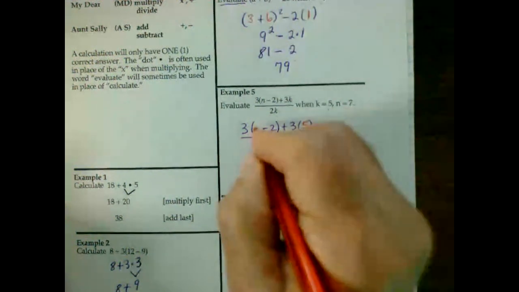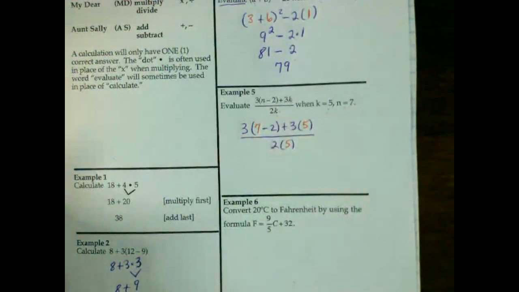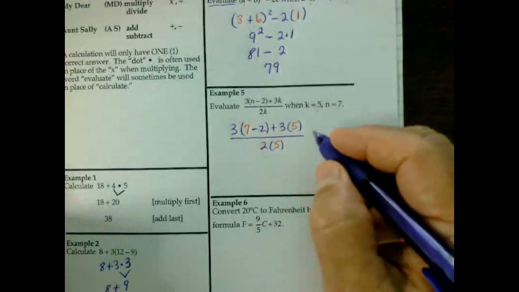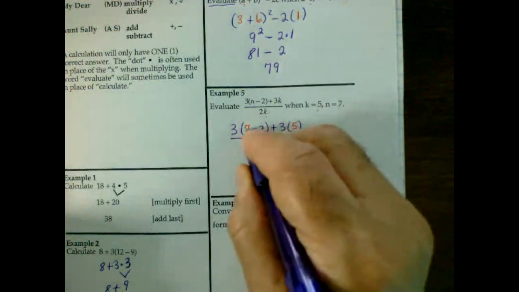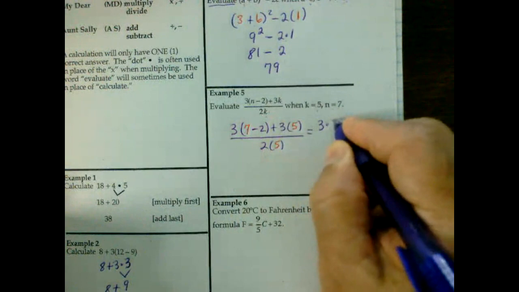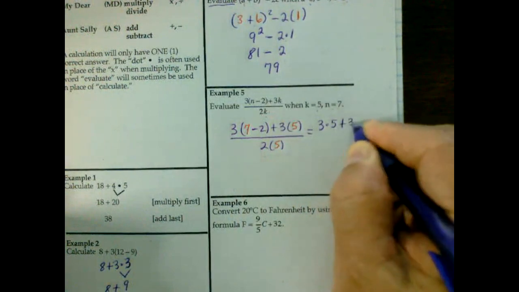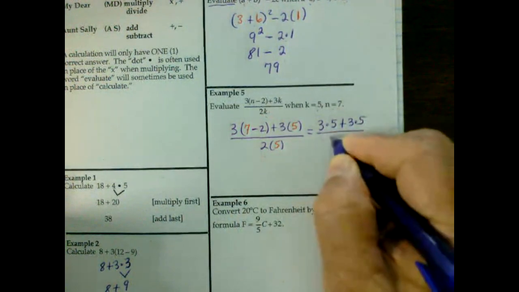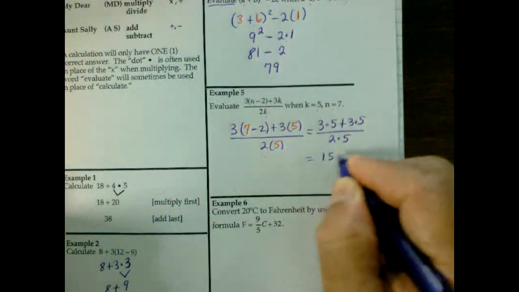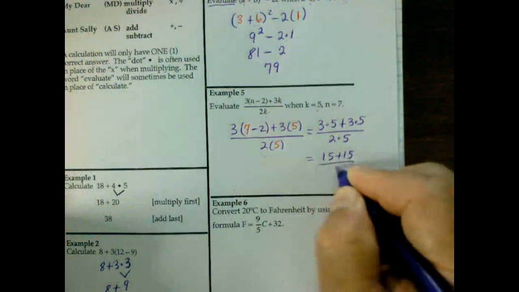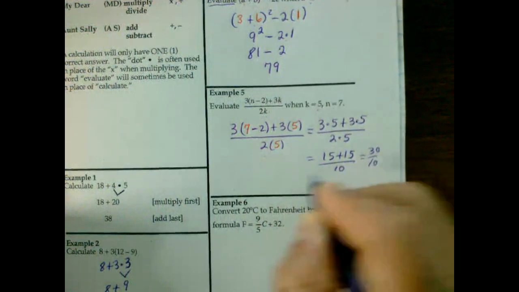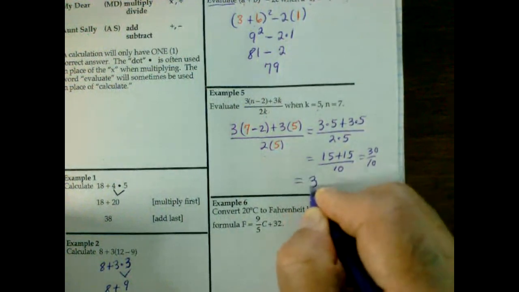And the letter n is going to be here. Well, all I have to do is exactly what it said before. Parentheses first, and I'll go for the top. On top, I'm going to have 5 here, 3 times 5, plus 3 times 5, over 2 times 5. Well, the top is going to be 15 plus 15, and the bottom is 10. 30 over 10, that's going to be the number 3.